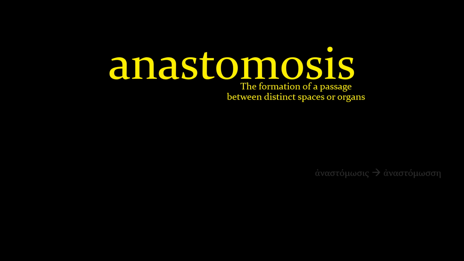So an anastomosis is a formation of a passage between distinct spaces or organs. In other words, things that would normally be separate are connected via some kind of passageway. There's what it looks like in Greek, another third declension word that has become a second. And let's not forget how we pluralize these words. Anastomosis is one, anastomoses is two, like crisis, crises, analysis, analyses.